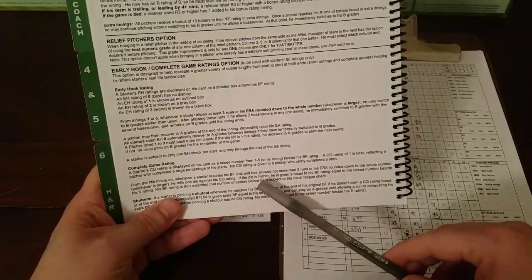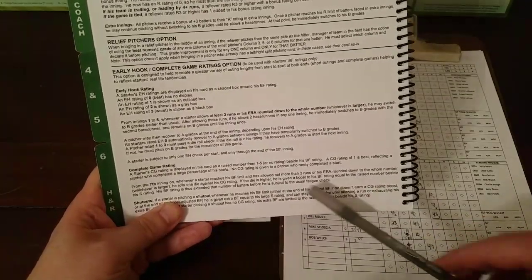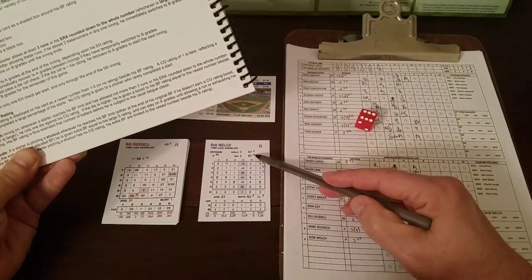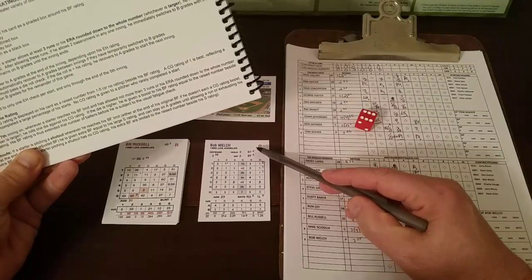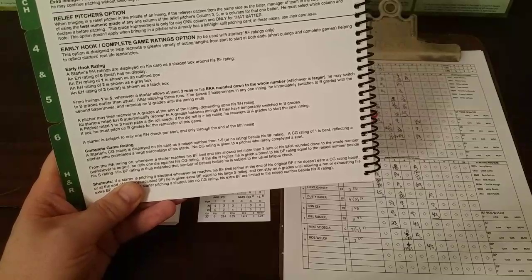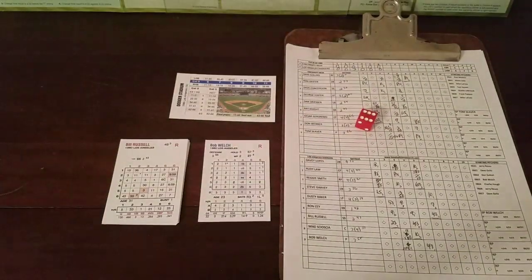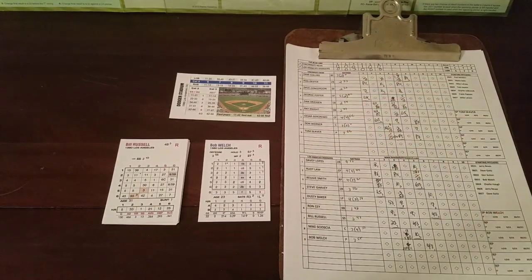It's a 6. Okay, it says if the die is higher, he is given a boost to his batter face rating equal to the raised number beside his S rating. Oh, it must have been a 4. I'm sorry, 4 was his complete game rating. The number raised next to his S rating is his 3. So he's going to be given a batter face boost of 3. Okay, so he's got 3 more batters to go before he would get fatigued. So we'll see if he can handle that.